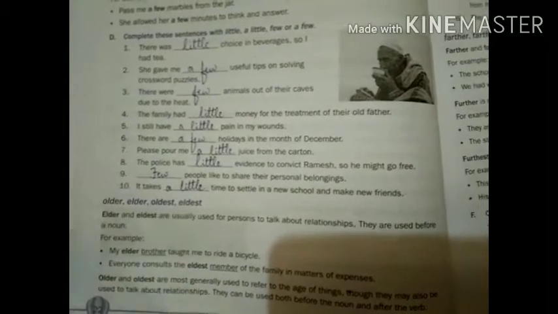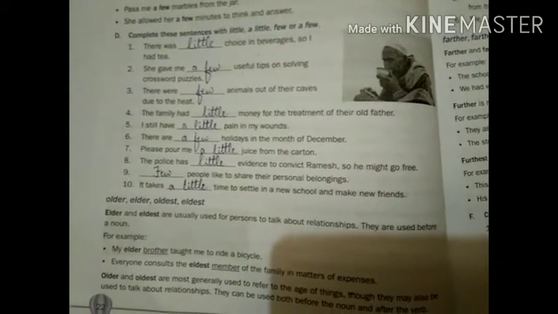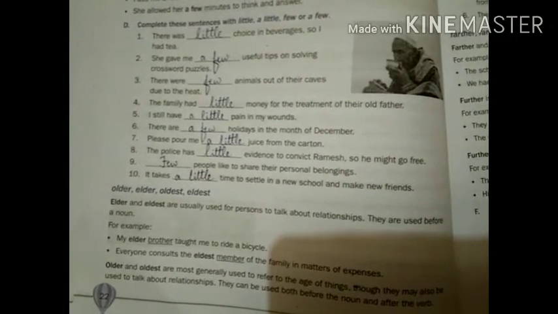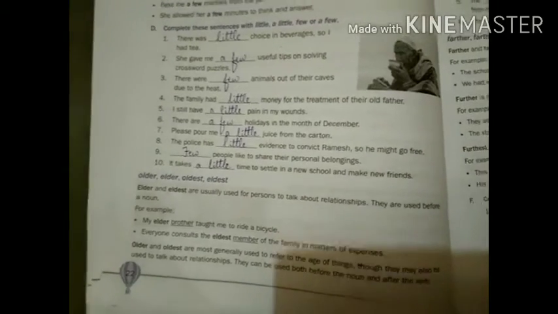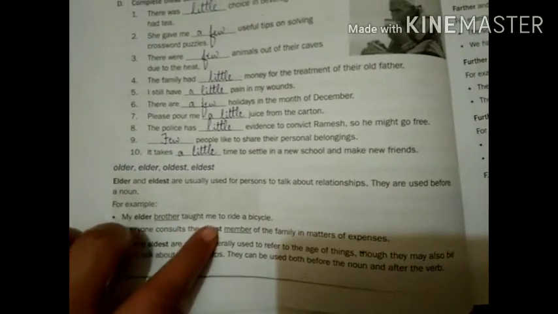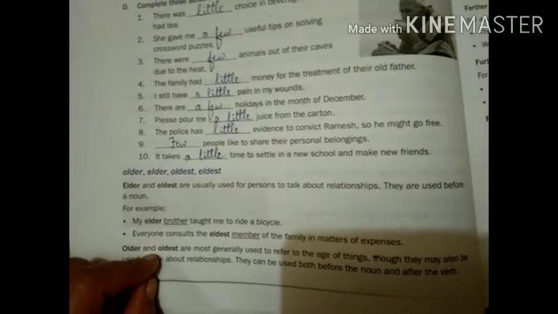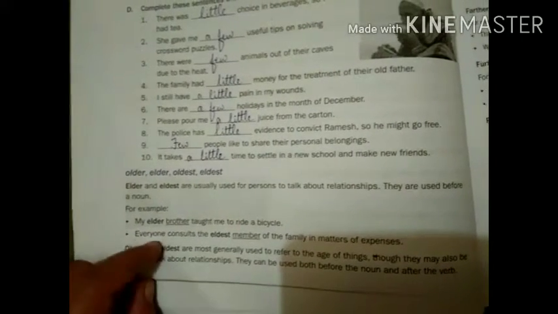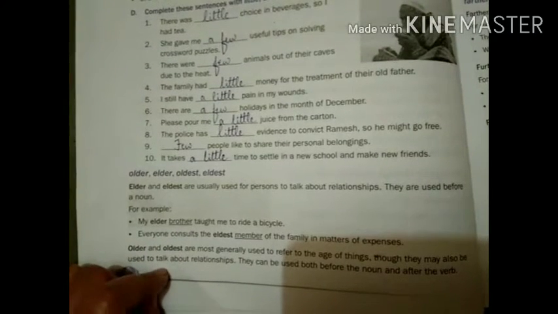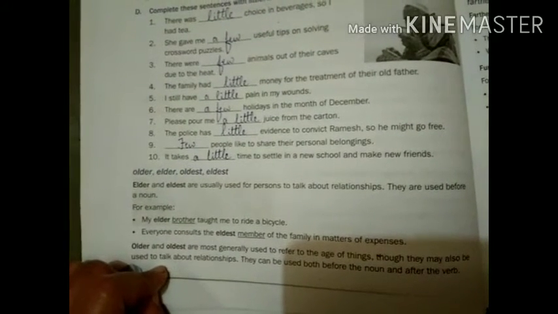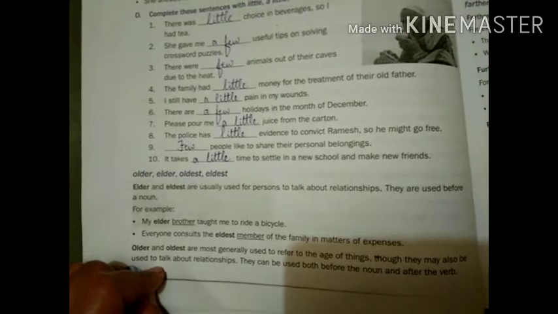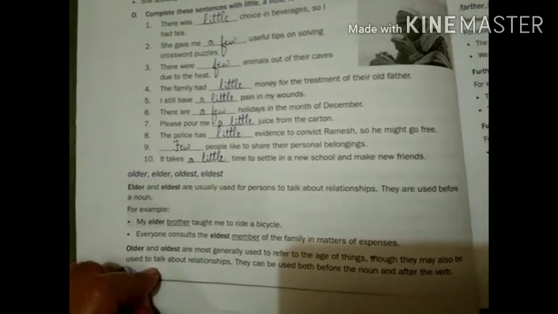Elder means they are bigger than you by age. My elder brother taught me to ride a bicycle. Maybe you are 8 years old and your elder brother is 10 years old. So that 10 years elder brother has taught you to ride the bicycle.